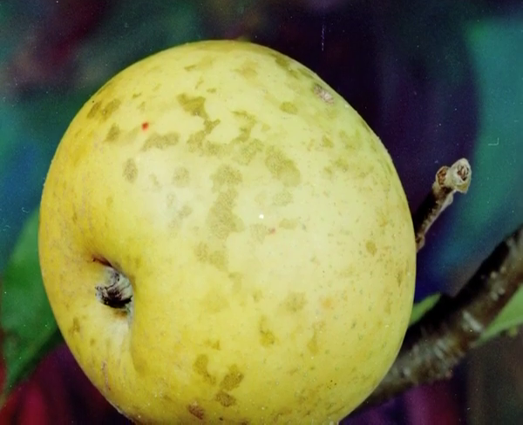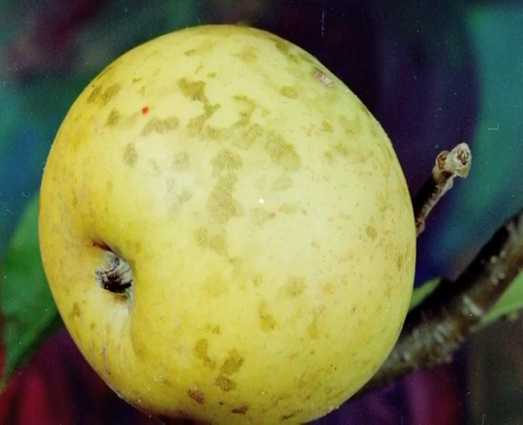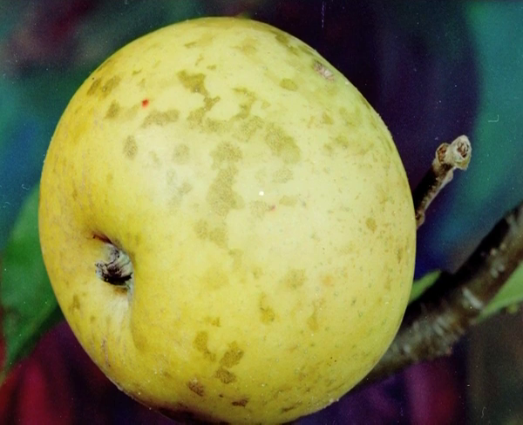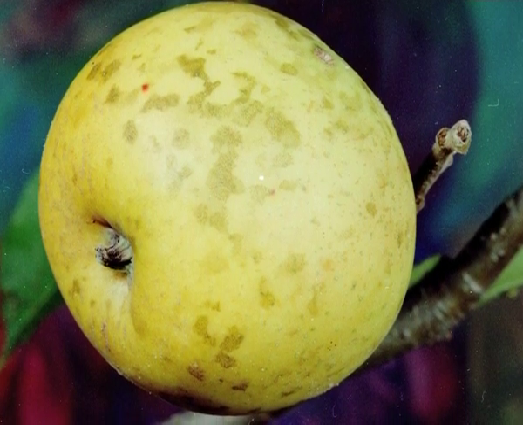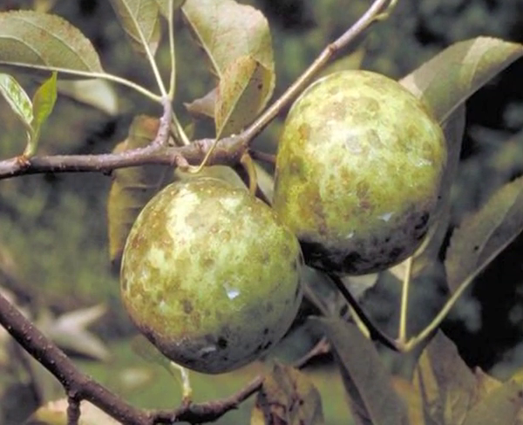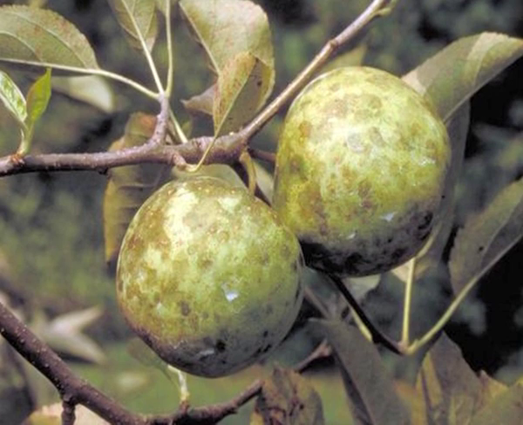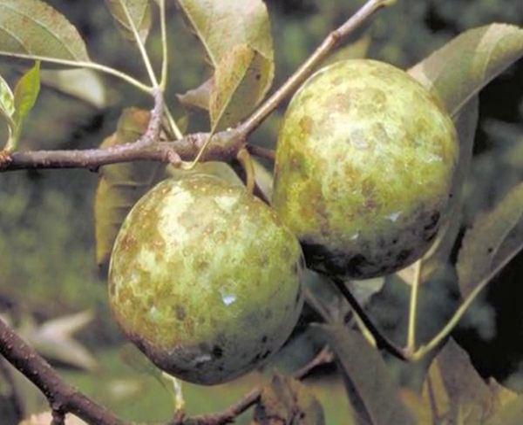Patches of dark green to black, sooty fungal growth develop on the surface of the fruit. The patches may merge together to cover a large percentage of the surface area. Fruits are affected on the tree, but the patches may continue to develop during storage.